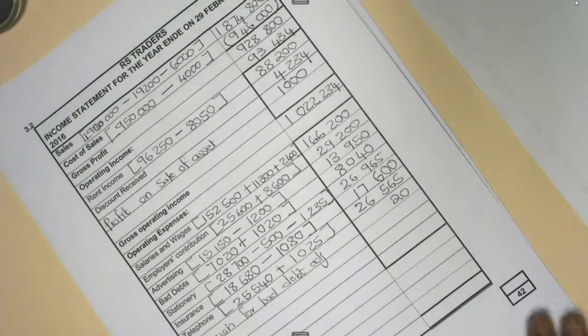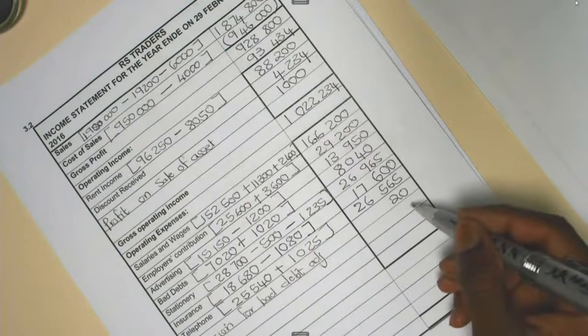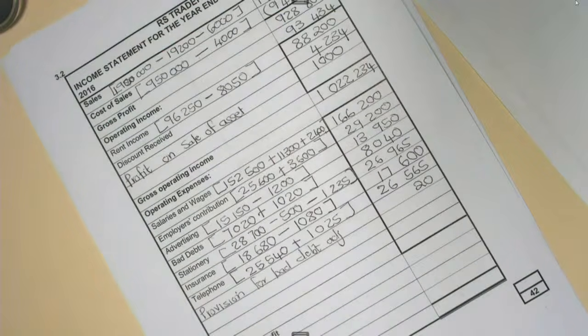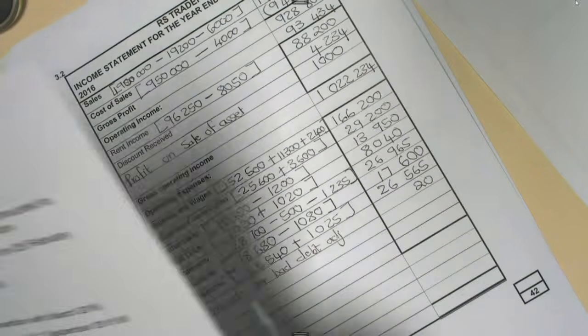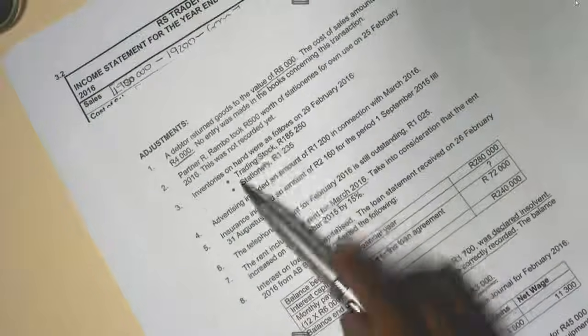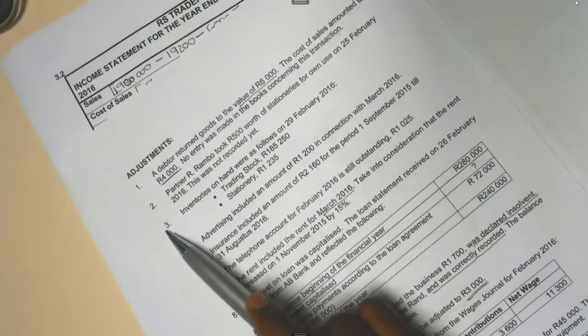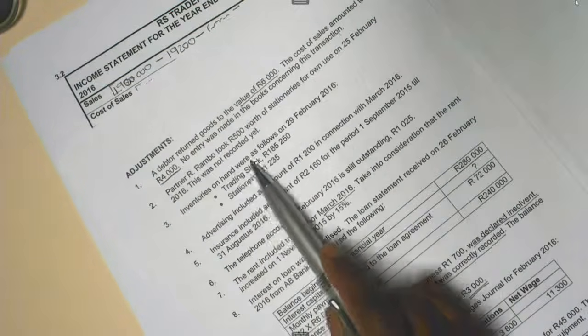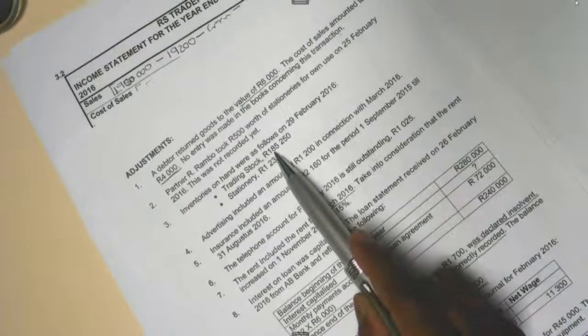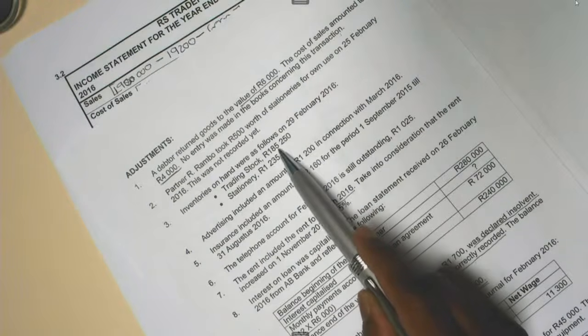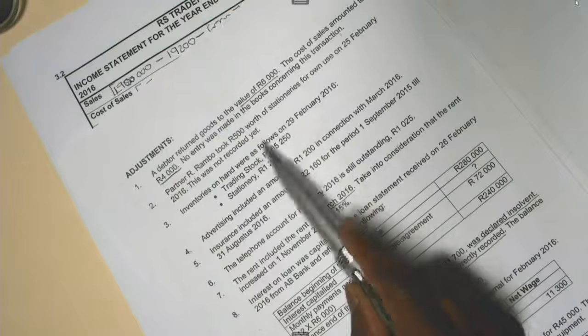Right. Then, remember we also have to work out the deficit on trading stock or the surplus on trading stock. Now, in the trading stock issue, we have adjustment number 3. Inventories on hand were as follows. Trading stock on hand is 185,250. This is what's on hand. It's what we are left with.